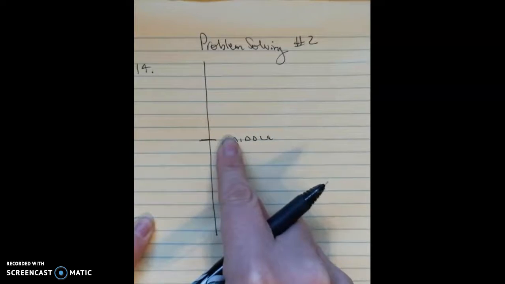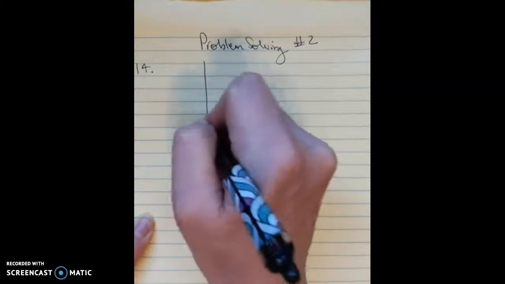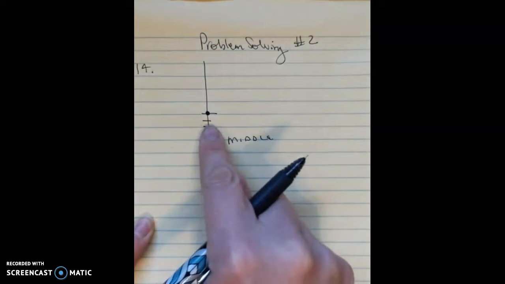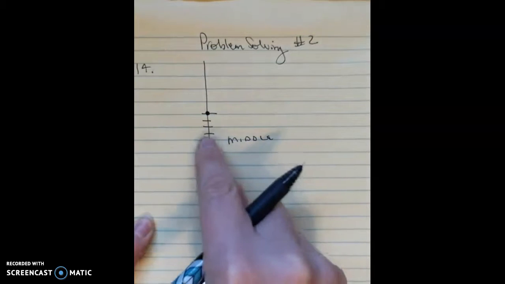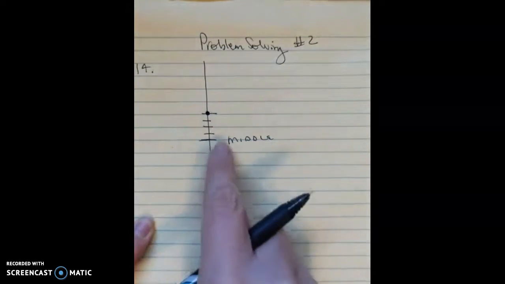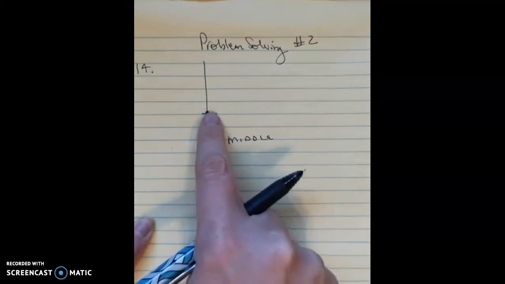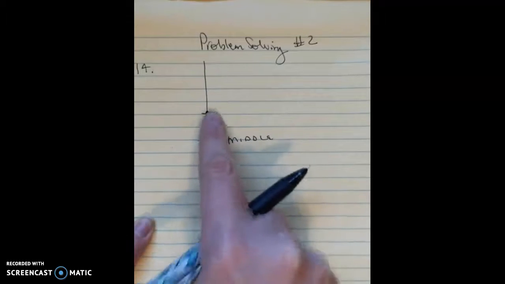And then it says it goes up 4 floors. So a lot of you made 1, 2, 3, 4 hash marks like on a number line, and you just put a dot at 4 above your middle. So you made 4 more hash marks and then you put it up there. All right, and so that's 1, 2, 3, 4 jumps. Some of you did little loopies too when you did that.